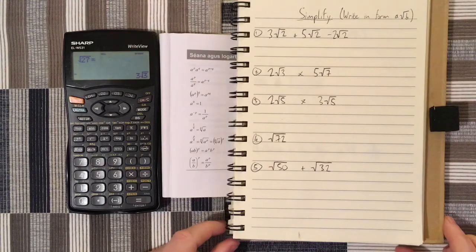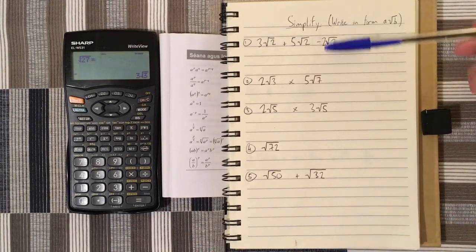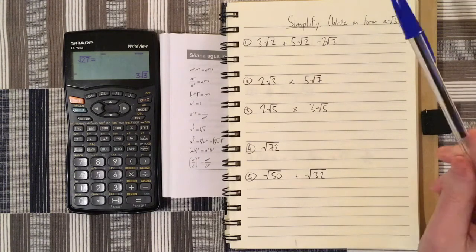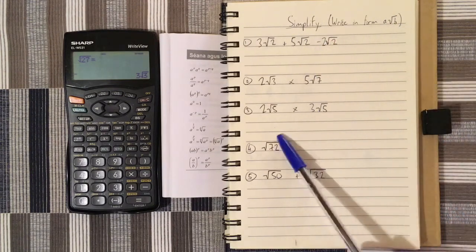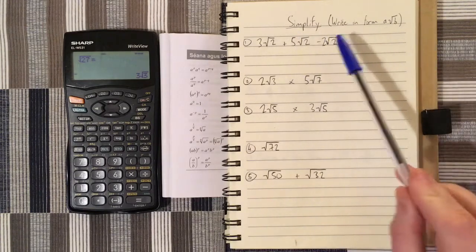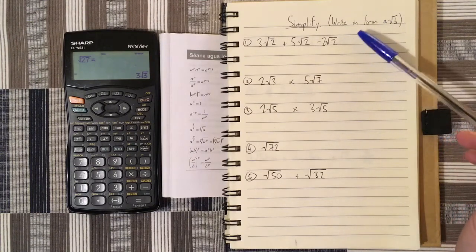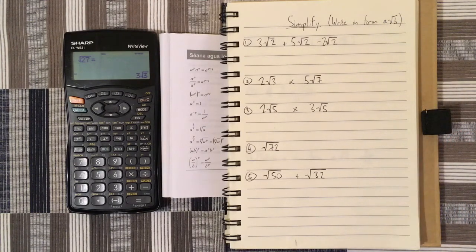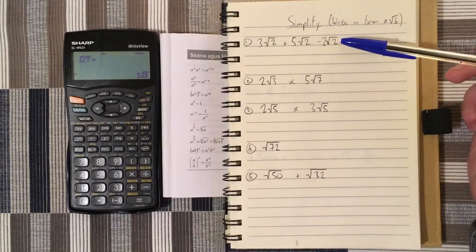So a few examples here, and I'm asked to simplify each of these, or it might say write in the form a root b. So I'm going to write it as a single surd. You'll see here we've got 2 surds for a lot of them. So simplify as much as possible, or write in the form a root 2 would be your prompt here. First one I've got is 3 root 2 plus 5 root 2 minus 2 root 2.